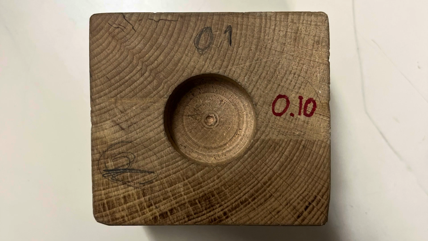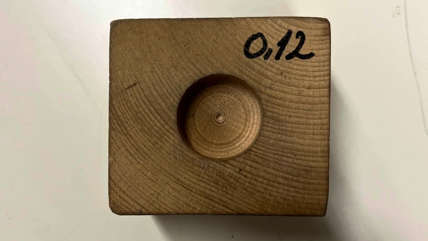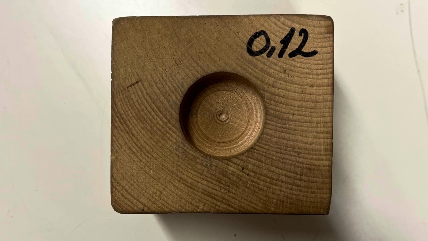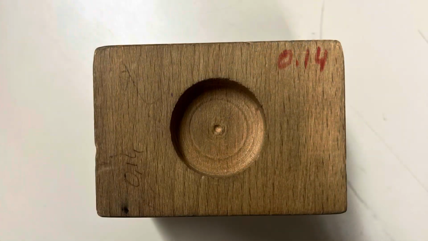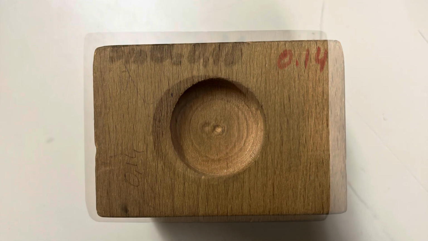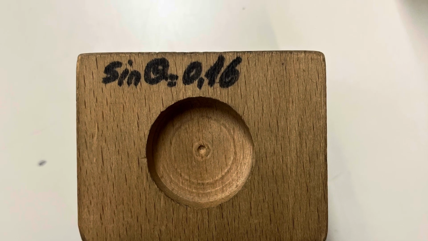Firstly, I didn't use any support blocks, in order to set sin theta equal to 0. Then I used the blocks with sin theta equal to 0.10, 0.12, 0.14, and lastly 0.16.